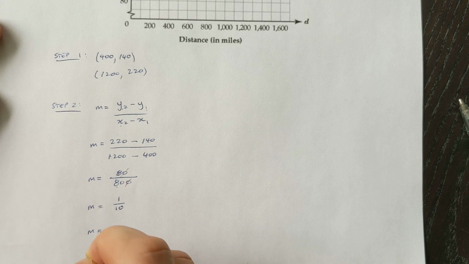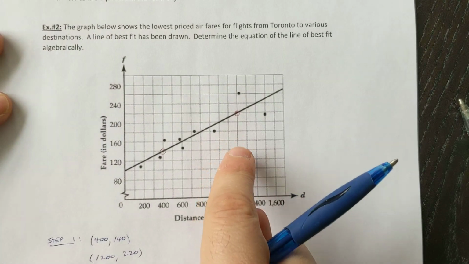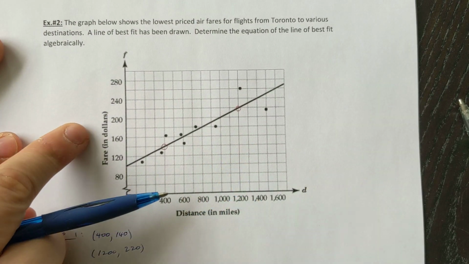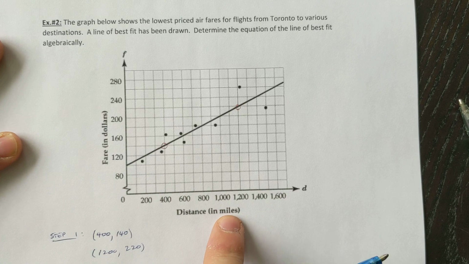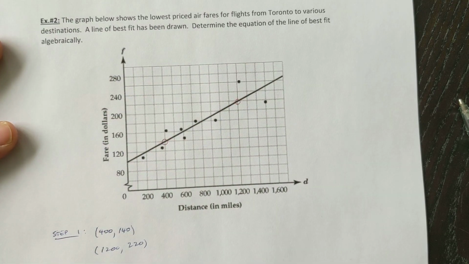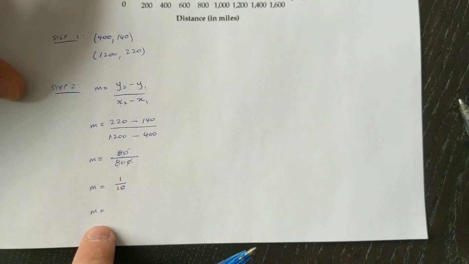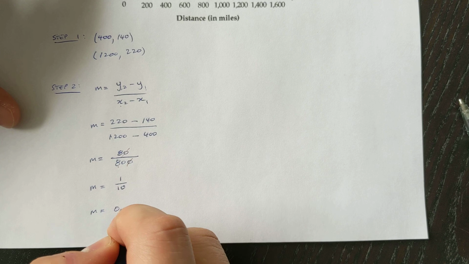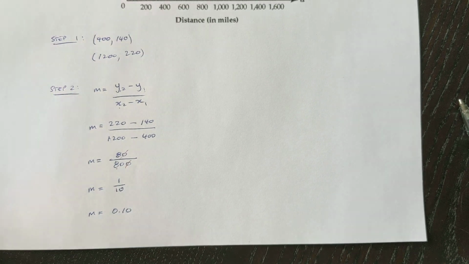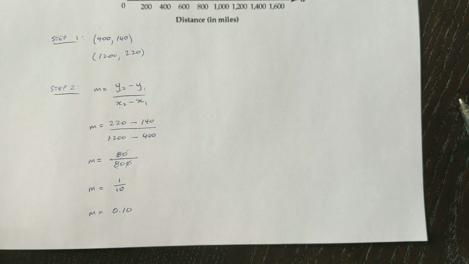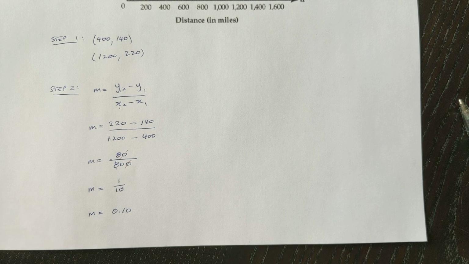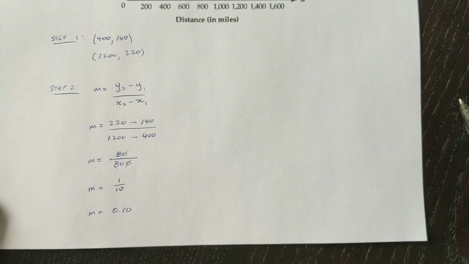However, given that this is a problem-solving question, and we have units such as dollars and miles, and there is a context to this problem, since there is context and units, it is okay for me to take this fraction and write it as a decimal. However, if it was just a general math question with no units and no context, typically we would like to keep it in fraction form. Okay? So we have over here a slope of 0.10.